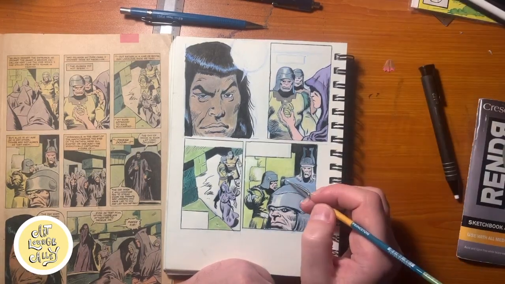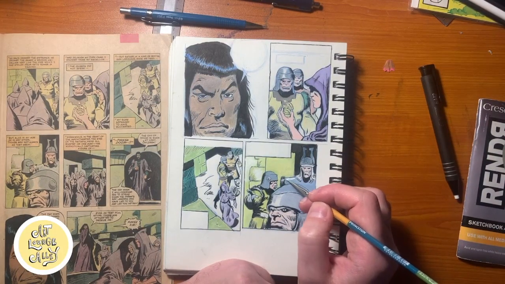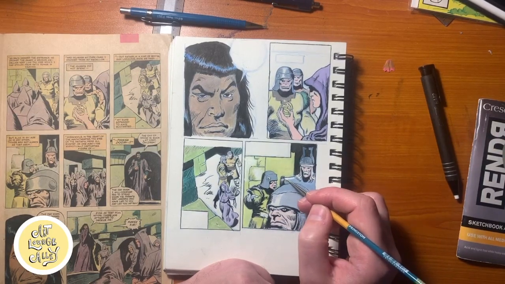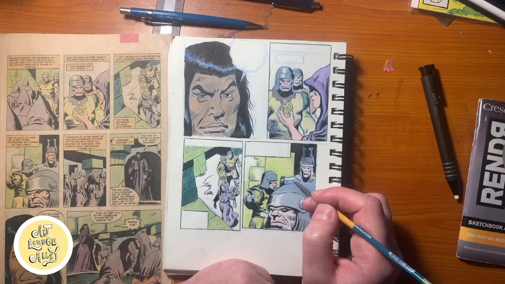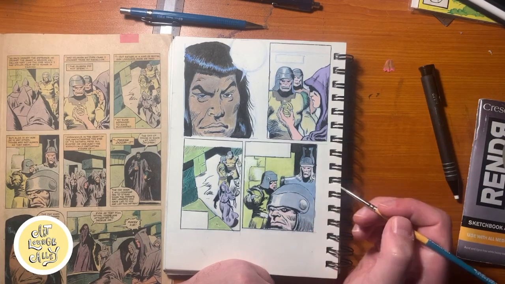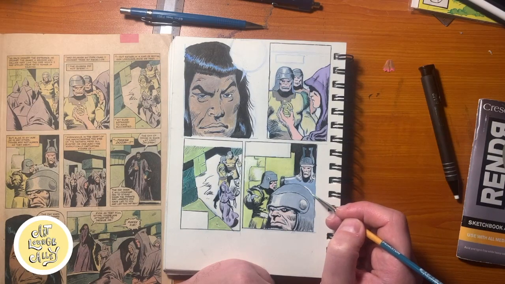That's one of the things that really pushed me towards doing comics. I love fine art as well. I'm really into paintings as well, but I think just this idea of being able to create all these stories really gravitated me towards comics.